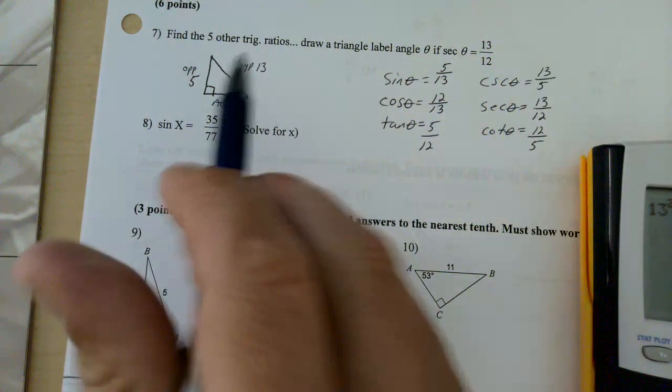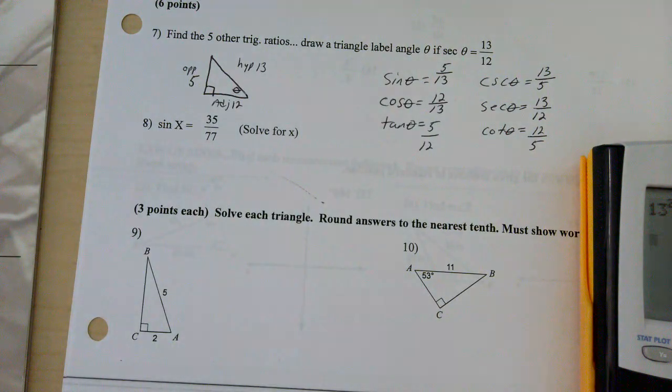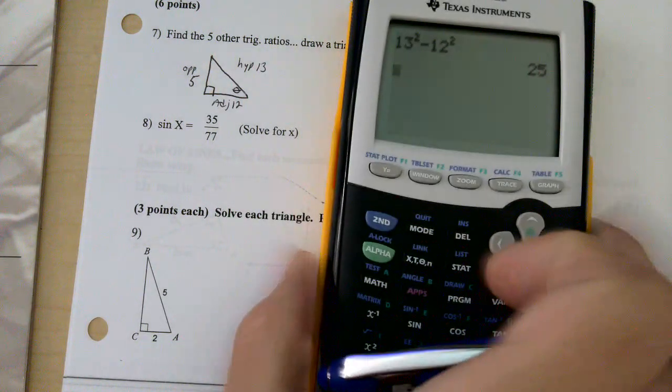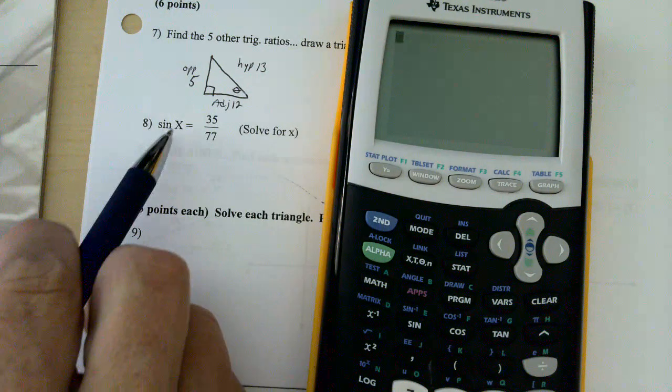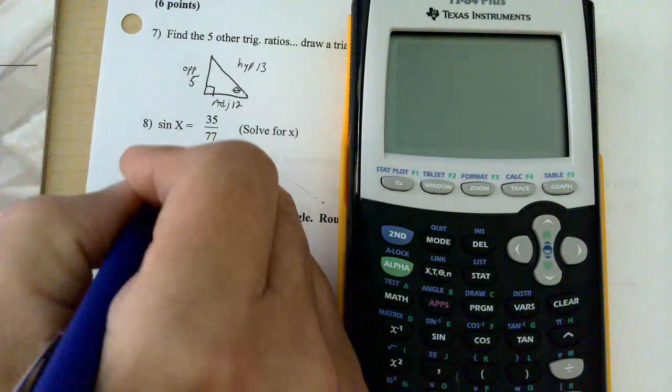Okay? So number 8, I'm just having you actually solve for this angle. Now, I could make you tell me what theta is. You can use any of these, and then the calculator would tell you what theta is. But for number 8, since we don't know this angle, I called it angle X, okay? And we want to be in degree mode.